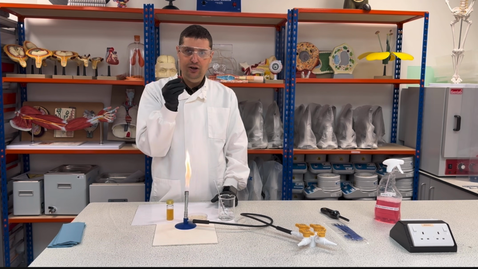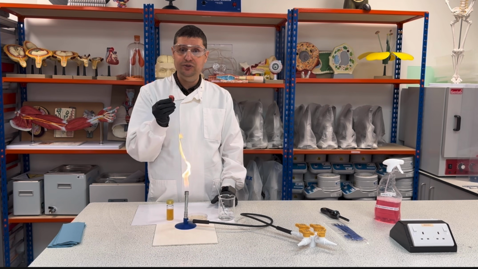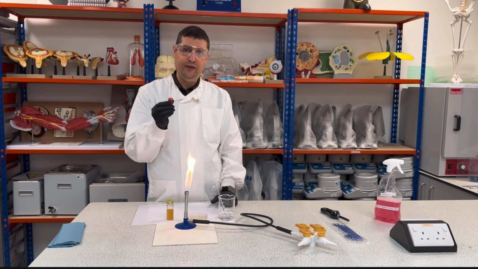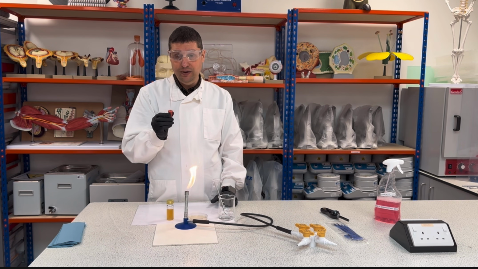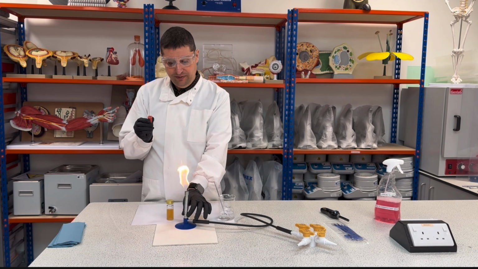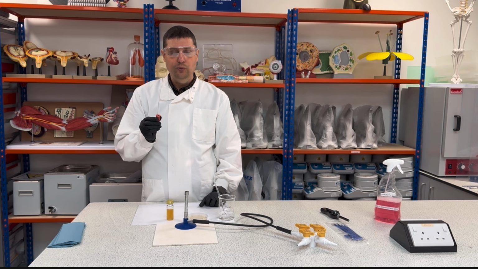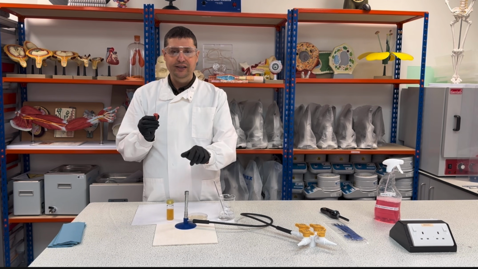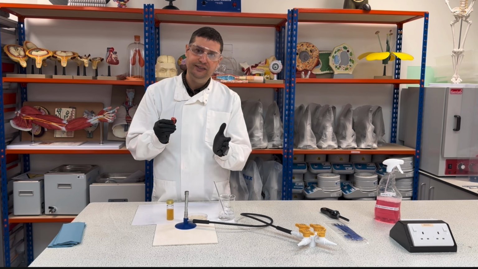The tip of my pipette is contaminated, so I need to disinfect it. How will I disinfect it? With my flame, okay? So for this moment, I will change my flame to blue, or at least slightly blue. Why? Because the yellow flame is incomplete combustion.